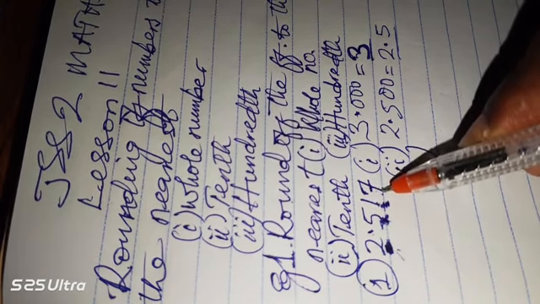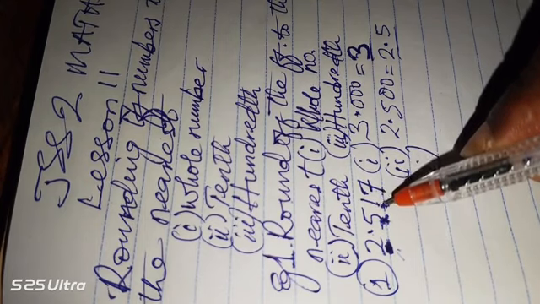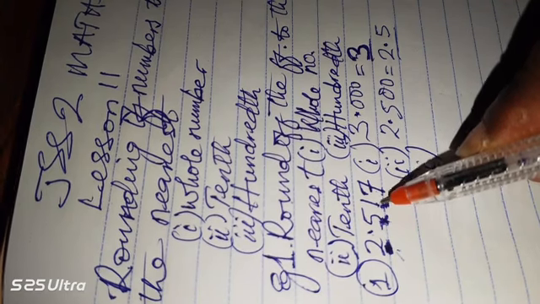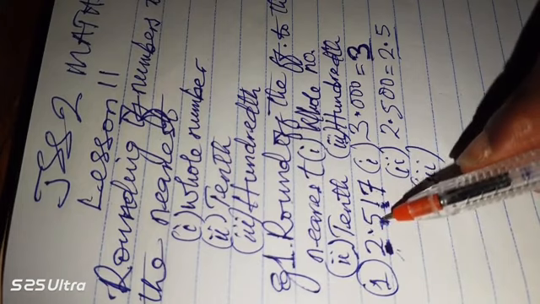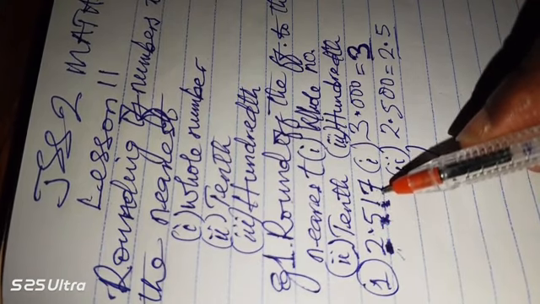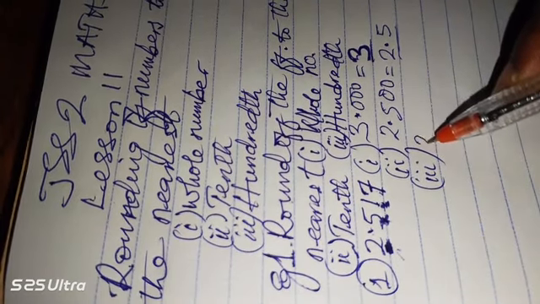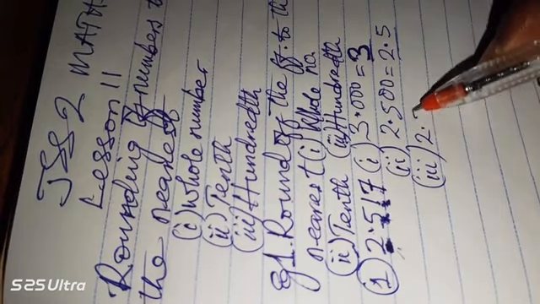So what's the number here? The number here is 7. So we're rounding this one up to become 2. So our answer will be 2.520.